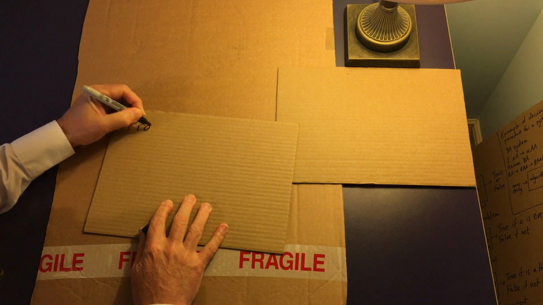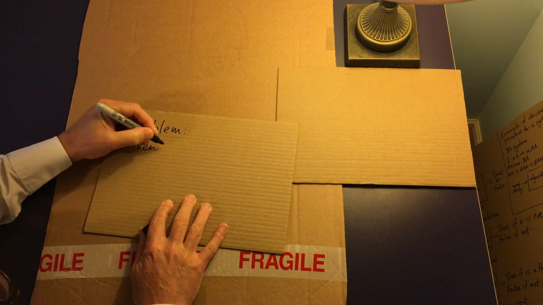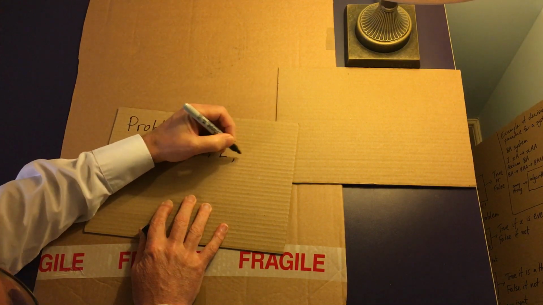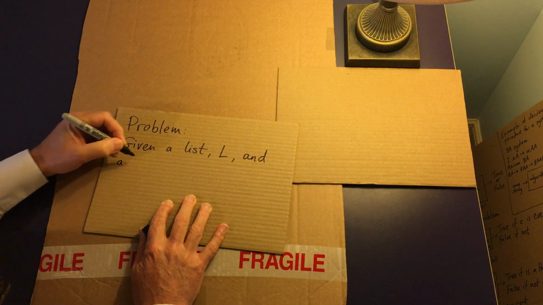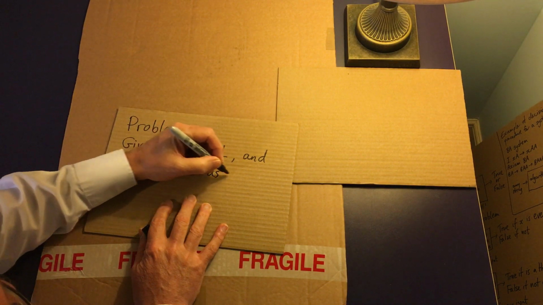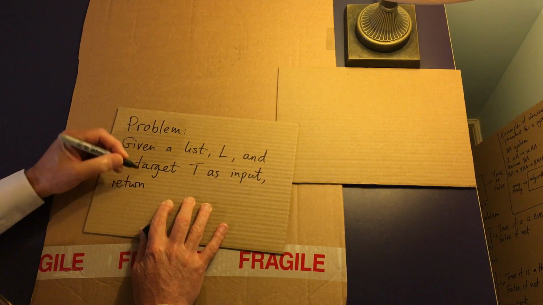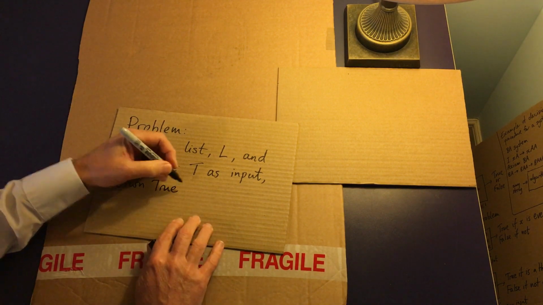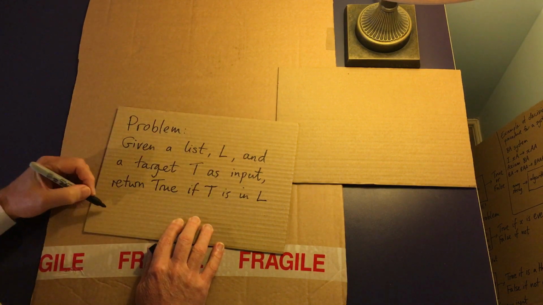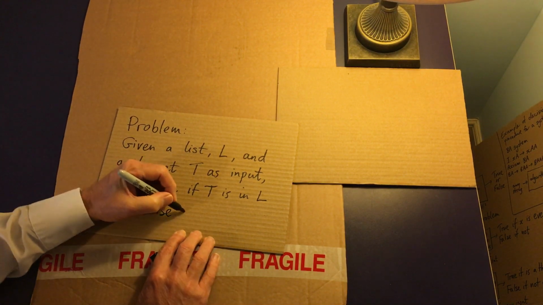So your problem is this one. Given a list L and a target T as input, return true if T is in L and false if not.